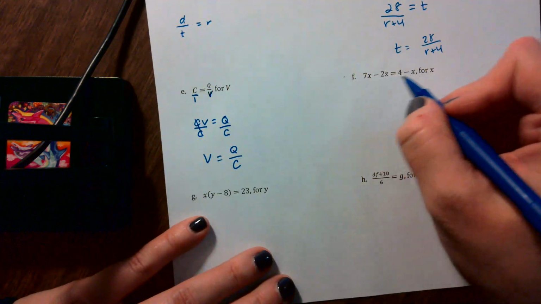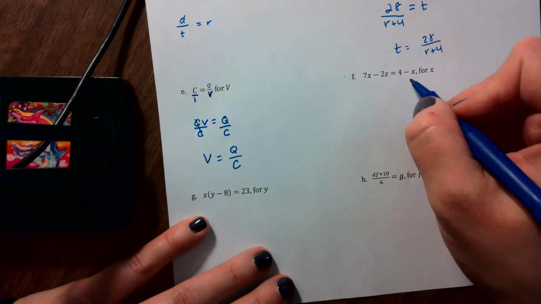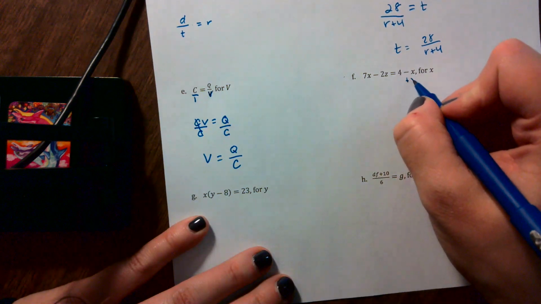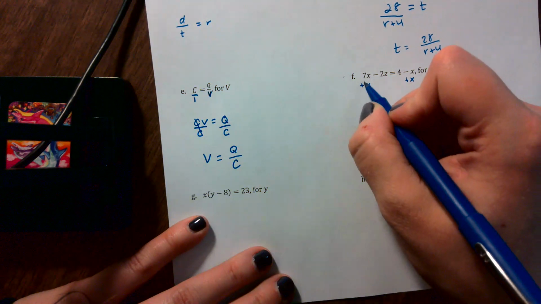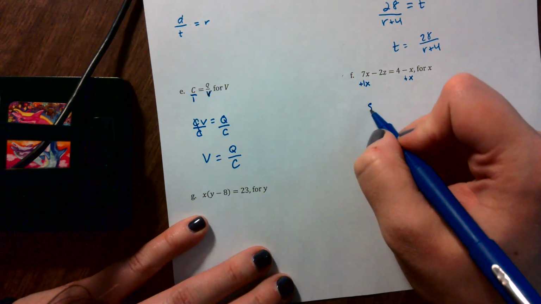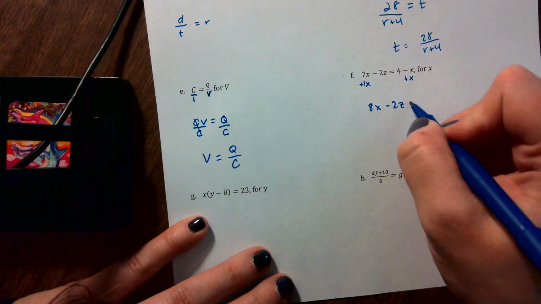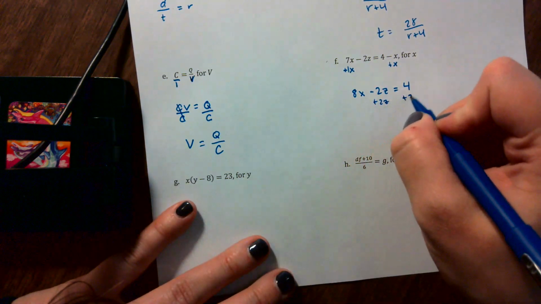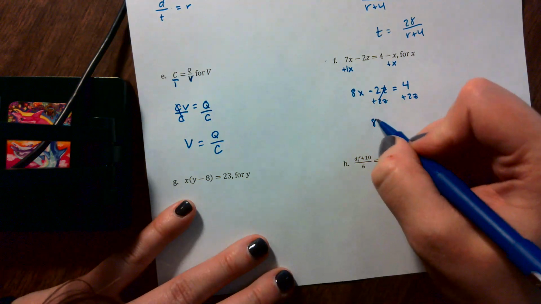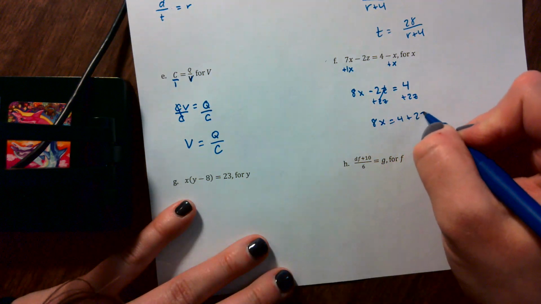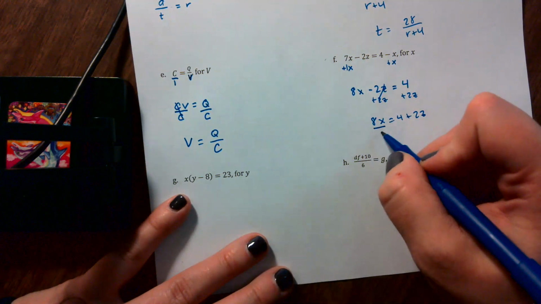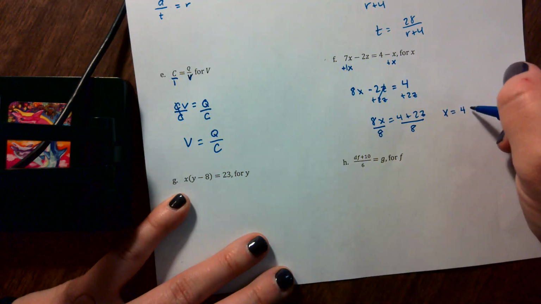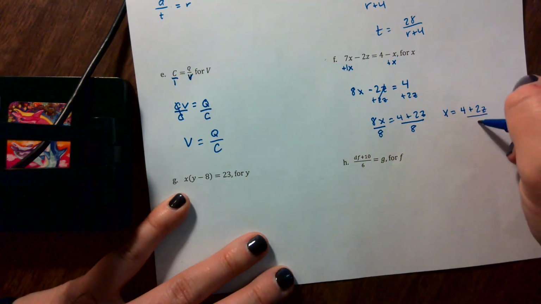Okay, the next one, we're trying to solve for x. There's x's on the left and there's x's on the right. I like to bring all the x's to the left. So I'm going to add an x to both sides to get it on the left. It's going to become 8x minus 2z equals 4. How do I bring 2z to the other side? 8x equals 4 plus 2z. How do I get x by itself? Divide by 8. So x equals 4 plus 2z all over 8.